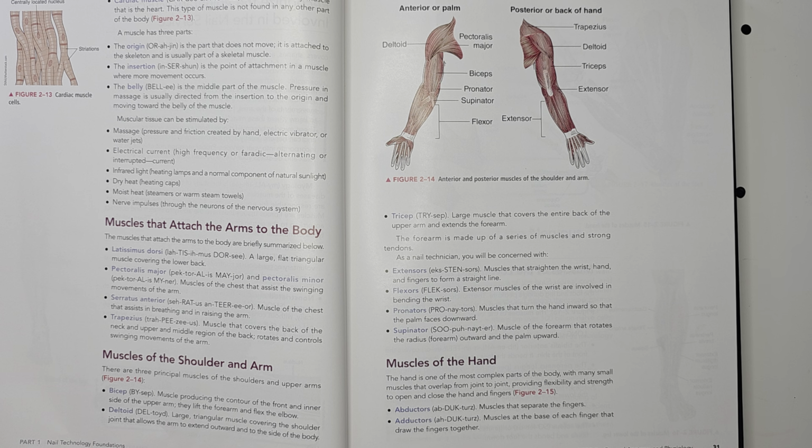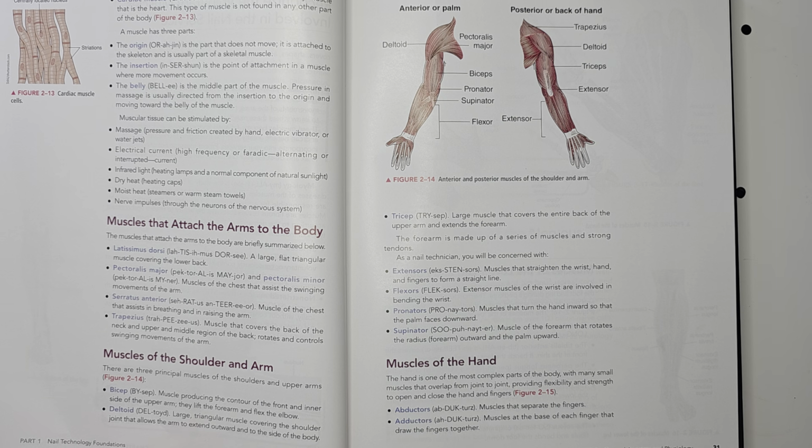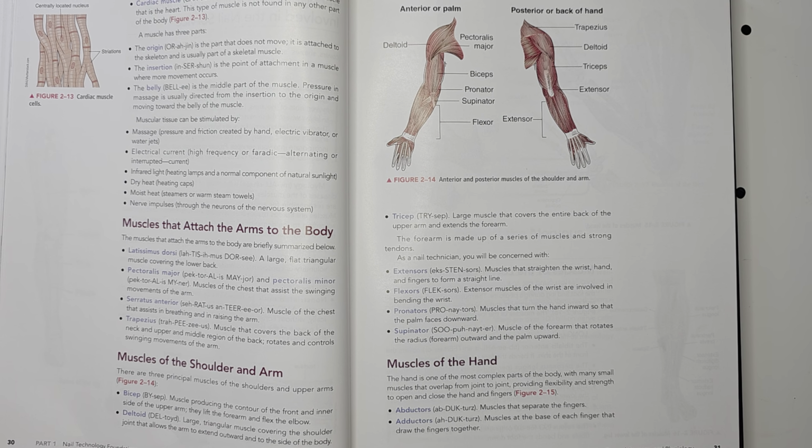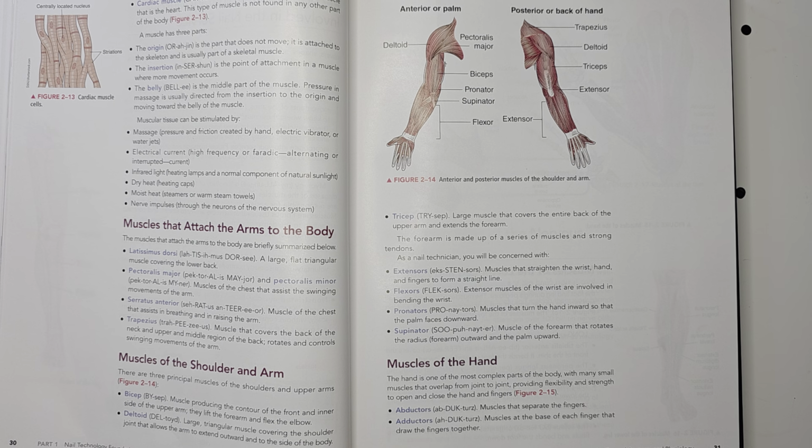Muscles of the shoulder and arm. There are 3 principal muscles of the shoulders and upper arms: Bicep, muscle producing the contour of the front and inner side of the upper arm. They lift the forearm and flex the elbow. Deltoid, large triangular muscle covering the shoulder joint that allows the arm to extend outward and to the side of the body. Tricep, large muscle that covers the entire back of the upper arm and extends the forearm.